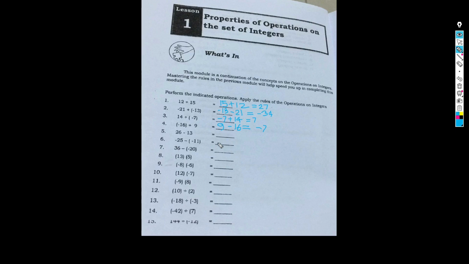Okay, how about 26 minus 13? I can do here distributive property. Okay, I can do 13 multiplied by 2 minus 1. You see, because 13 times 2 is 26, and then 13 times negative 1 is negative 13. And it will give you an answer. 2 minus 1 is 1. Answer is 13. We use the distributive property here.